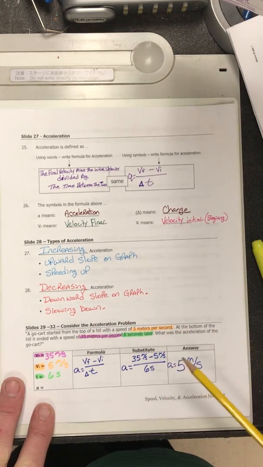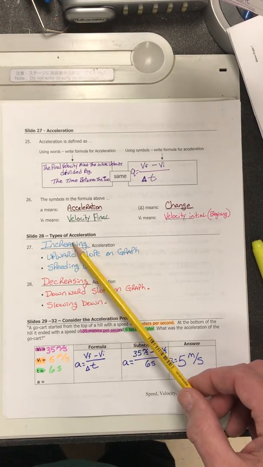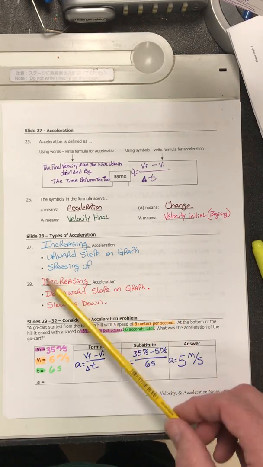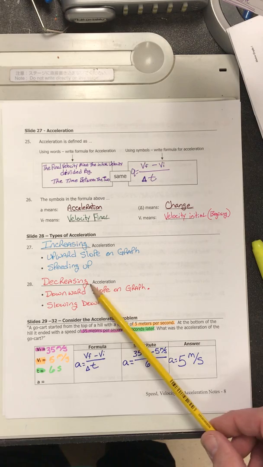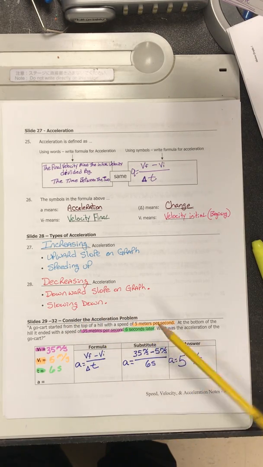Types of acceleration. What types of acceleration do we have? We have increasing, which is an upward slope on the graph, it's speeding up. We have decreasing acceleration, which is a downward slope on the graph, and it's slowing down.